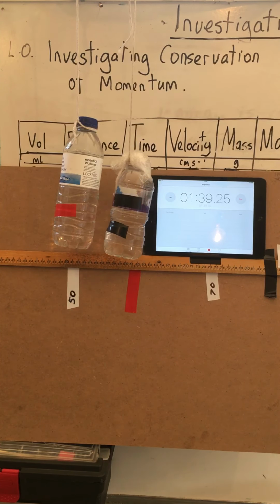A mass, which is going to come from the bottle, and I'll explain that in a minute. And then we're going to work out the momentum, and the momentum is the product of mass times velocity. So whenever we come to momentum, it's the mass times the velocity. And that's the first learning thing for you today.